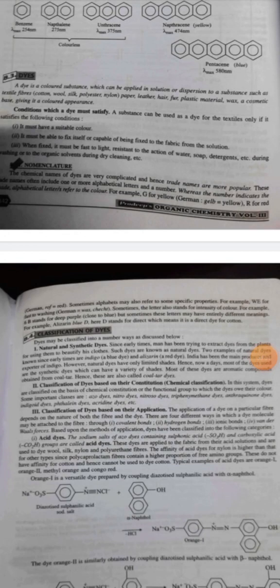Hi, this is Naveen. Today we are going to read our chapter from the book Organic Chemistry by Pardeep Publication, chapter 8, Synthetic Dyes, part 2.